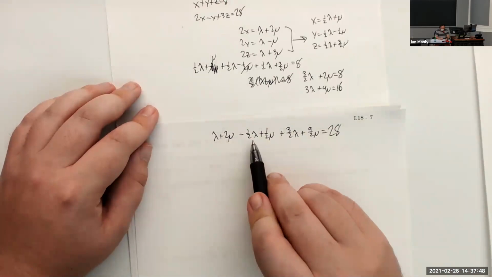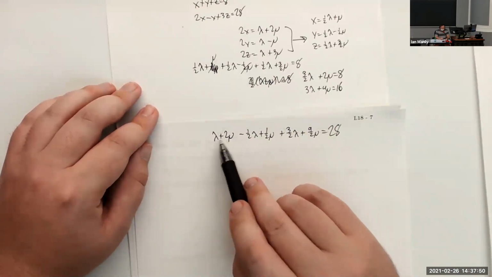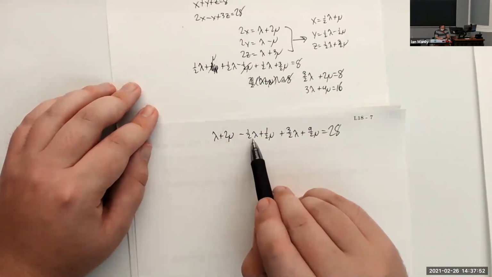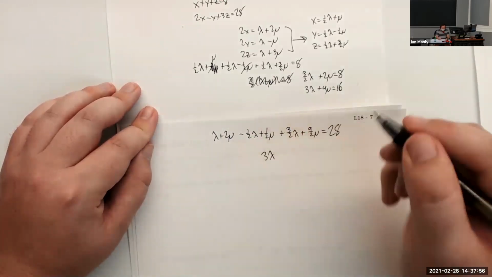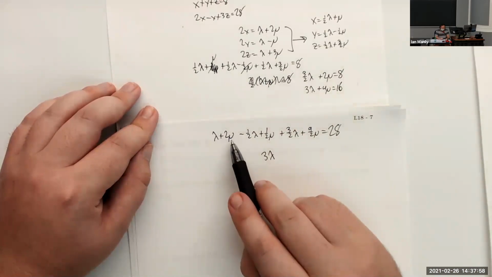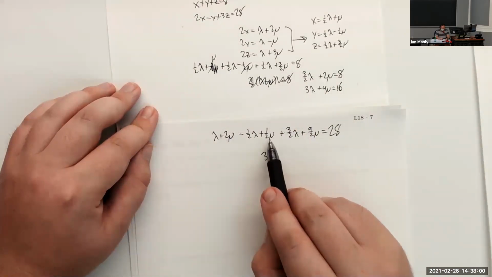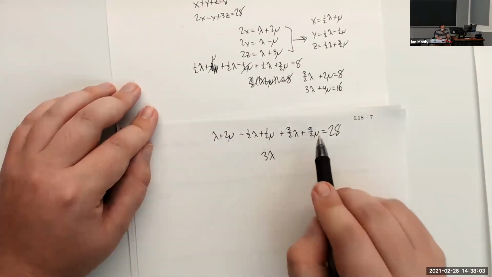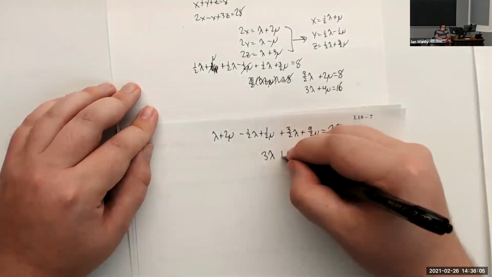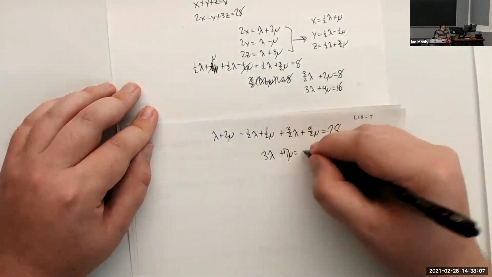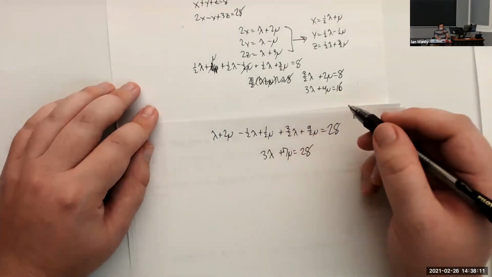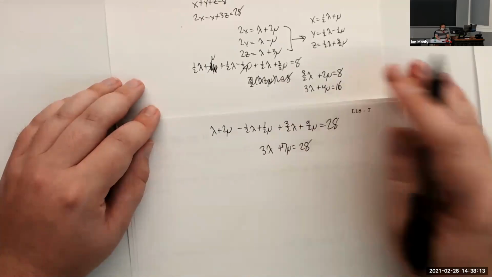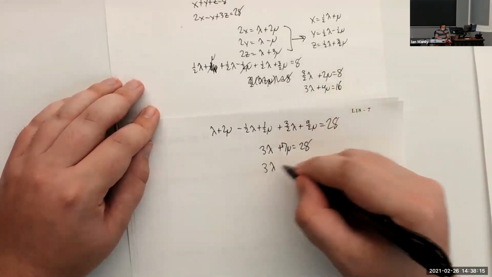All right, let's see if I can add this up correctly this time. So I have lambda minus 1/2 lambda is 1/2 lambda, plus 3/2 lambda will just be 2 lambda. Actually, it comes to 3 lambda. And then I have 2 mu plus 1/2 mu, so that's 5/2 mu, plus 9/2 mu would be 14/2 or 7 mu. It's 28. Okay, so this is my second equation for lambda and mu. All right, now let's see here. Here's the other one that I got earlier.